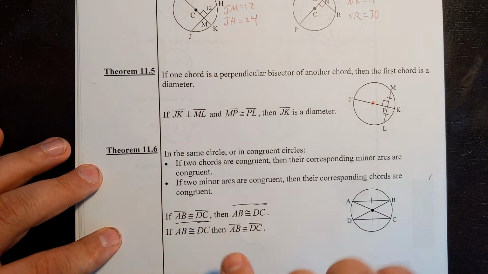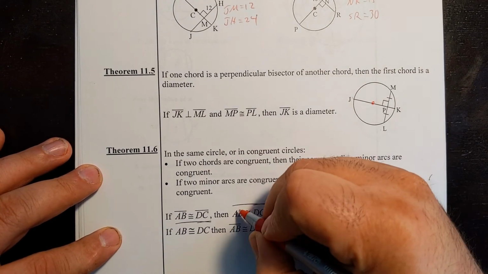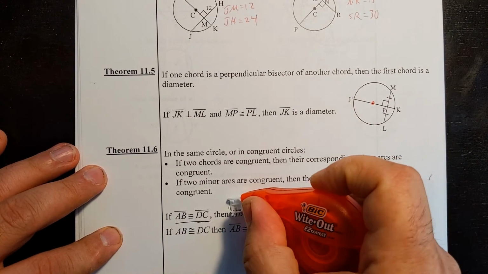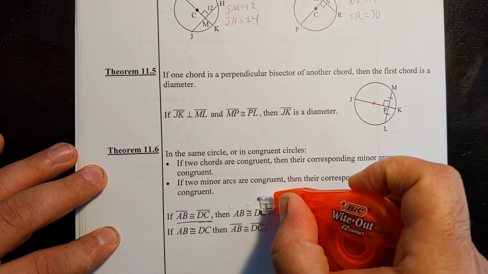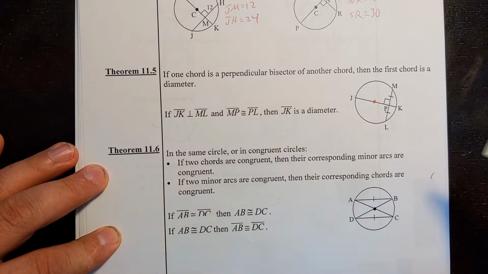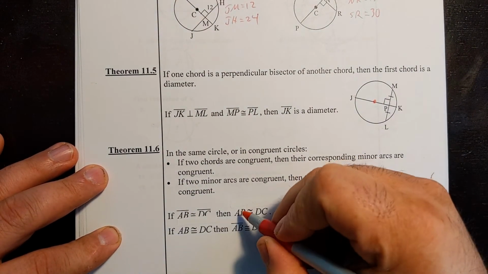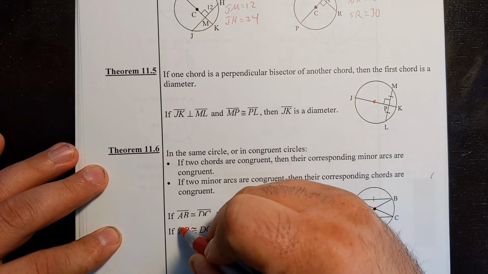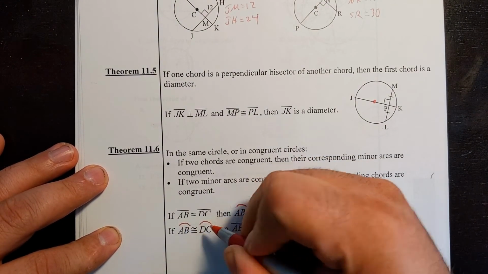On 11.6, the printer didn't print this correctly. These are supposed to be, I'm going to fix it. This is supposed to have arcs here, and this one's supposed to have arcs here.